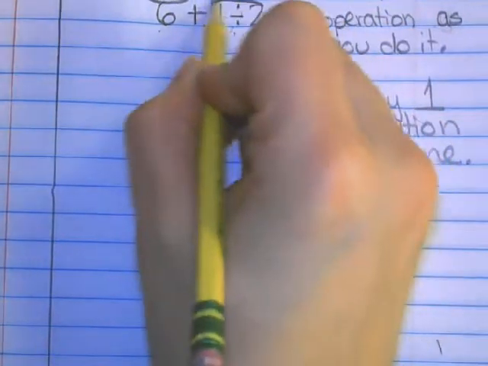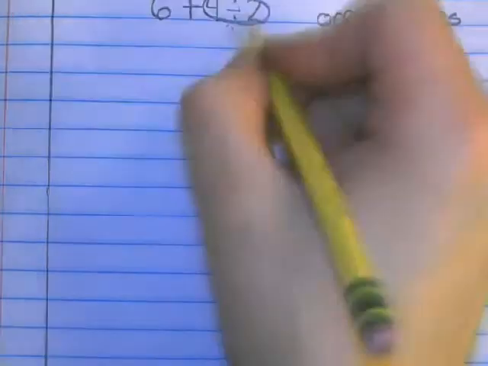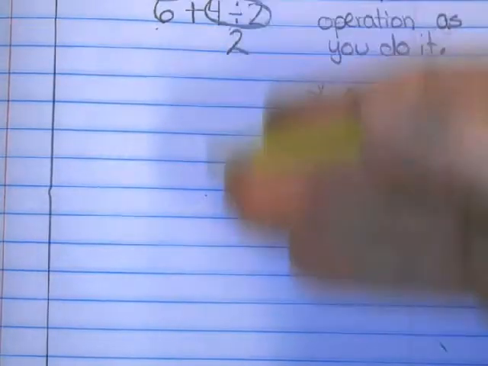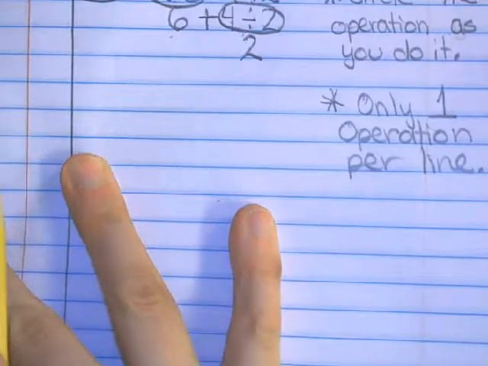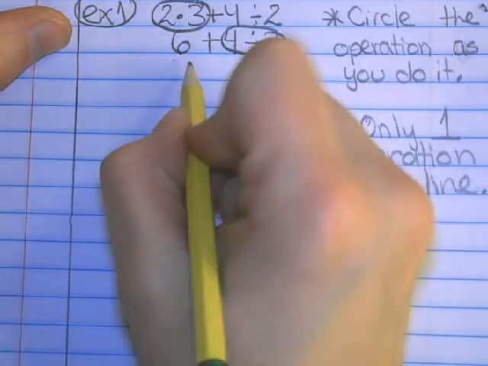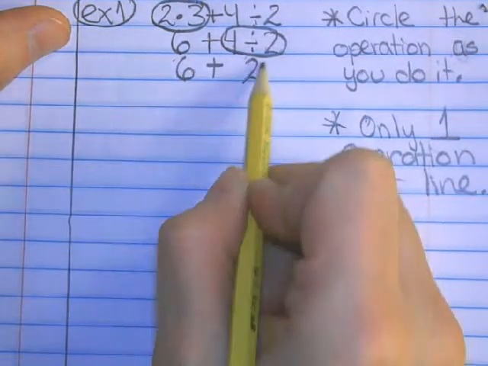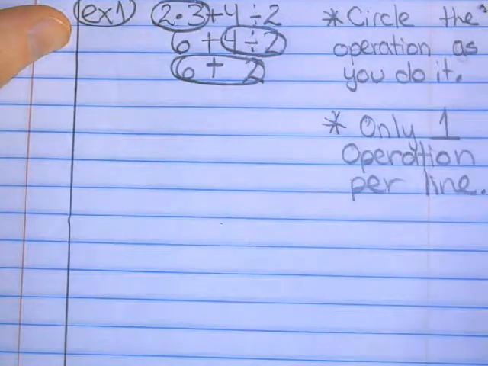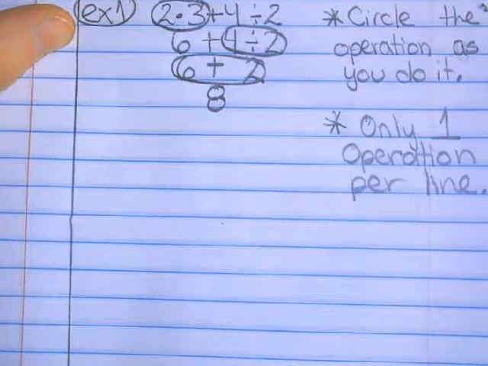So this I'm going to circle. 4 divided by 2 is 2. I'm going to put my answer directly underneath. Bring all of my operations straight down. So I only have the 6 plus left, so I'm going to bring those straight down. I have 6 plus 2. Circle that. That's the last one I have, so there's no choice on which to do first. There's only one. 6 plus 2 is 8. And that is my answer.